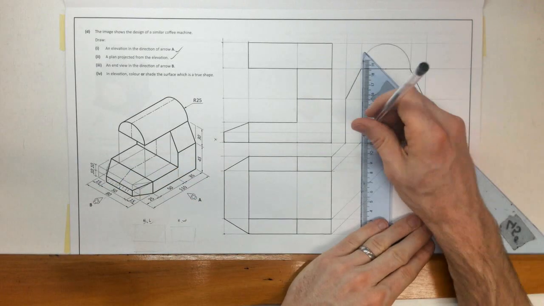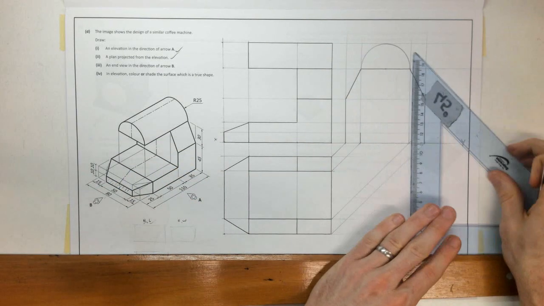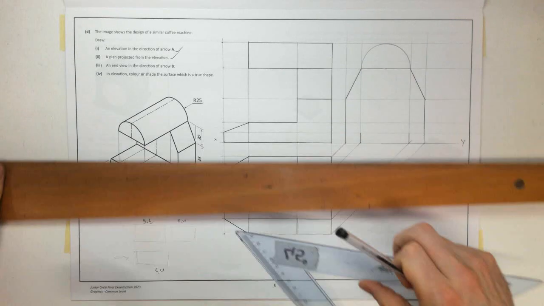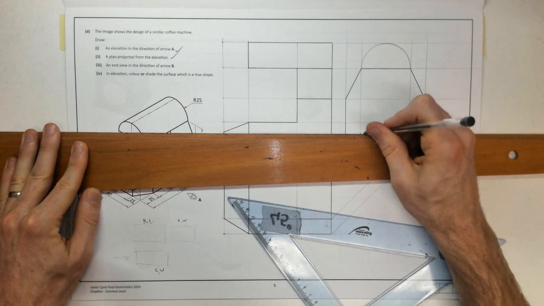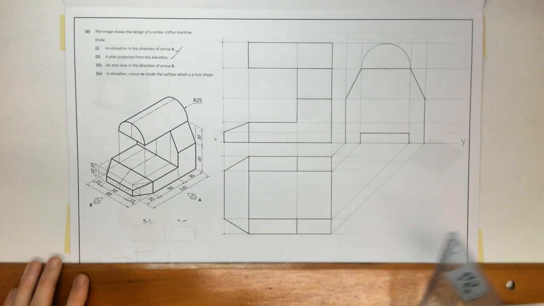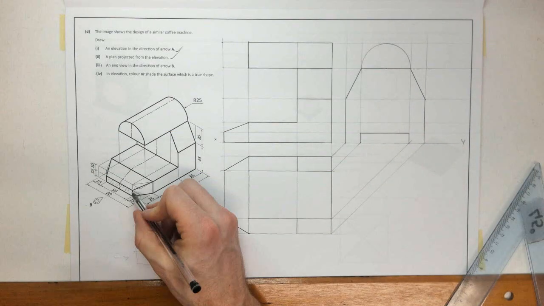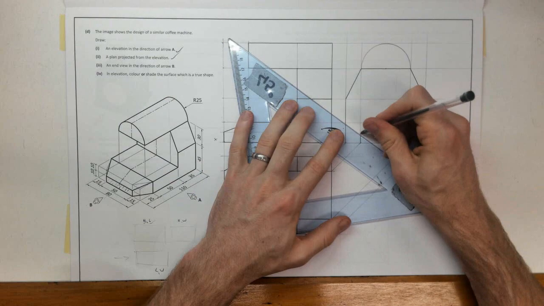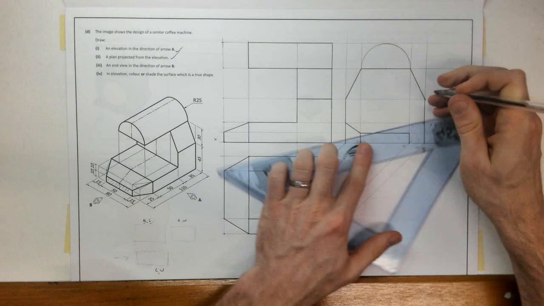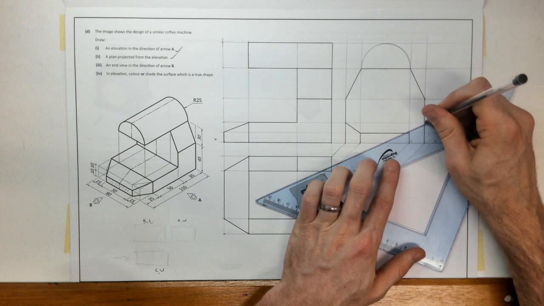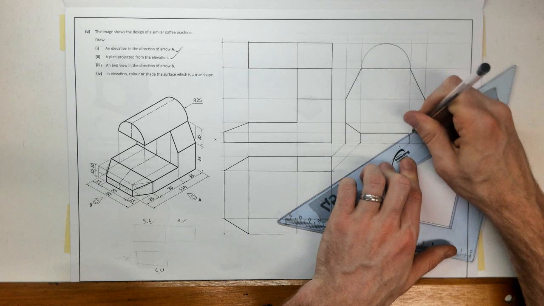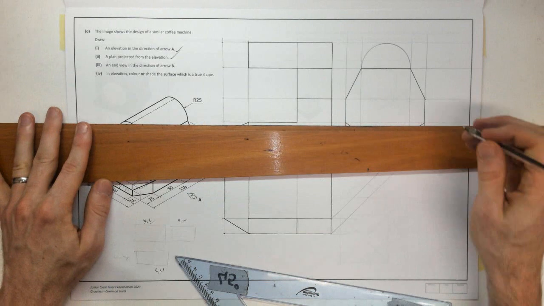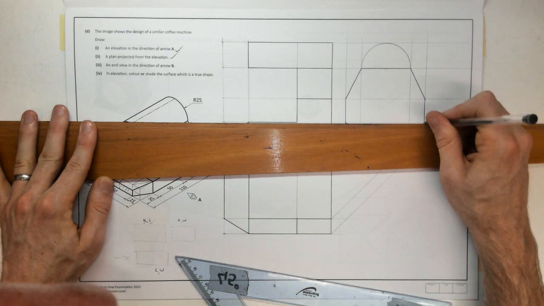So that will be there. Okay, and they slope back to the height of 20 on the edge, so back to there. There. We have this edge then going around.